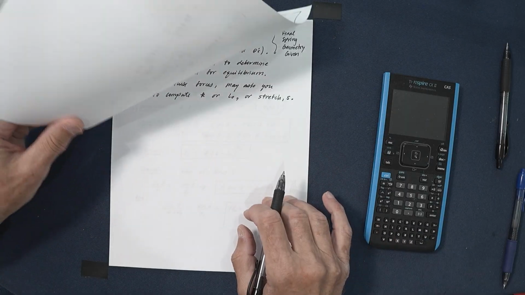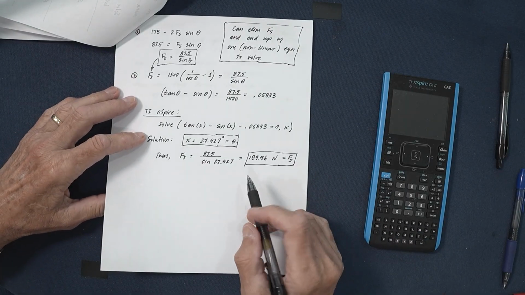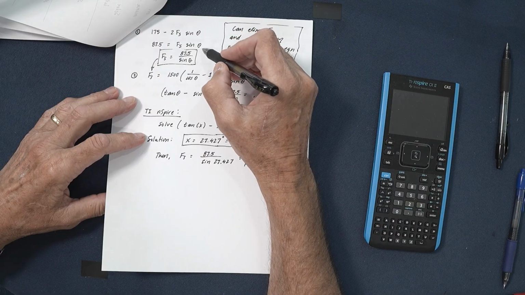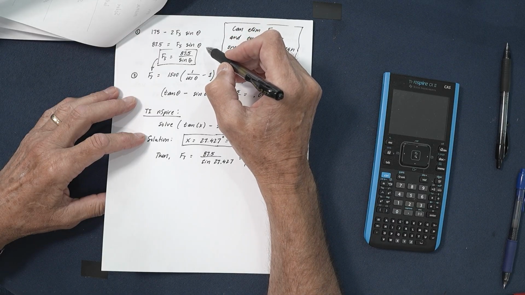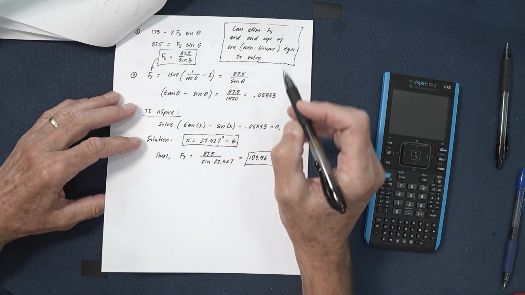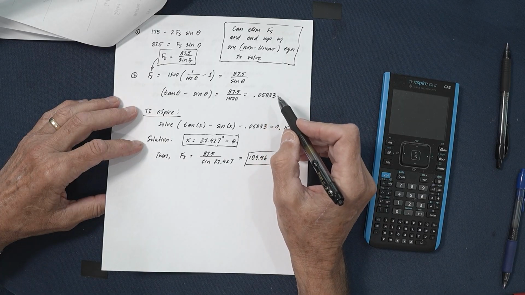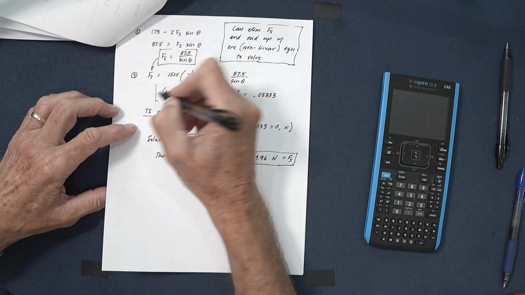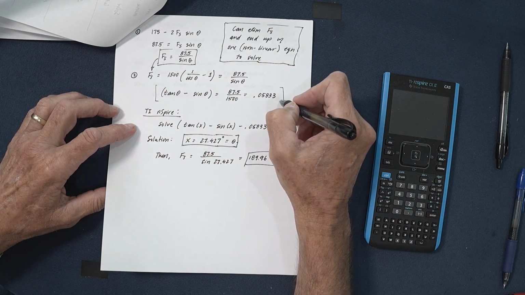There's actually one more way to solve this system. You have these two equations, and you can sub one into the other and do some algebraic simplification, and you basically end up with a single equation in theta.